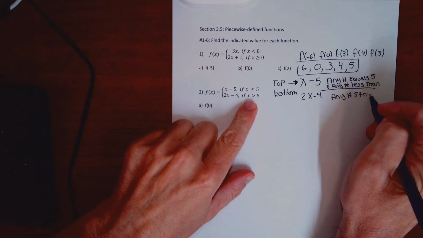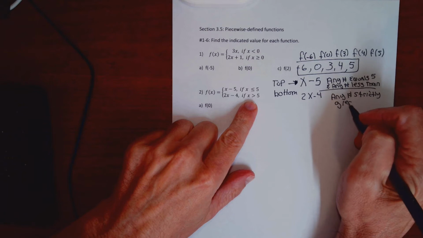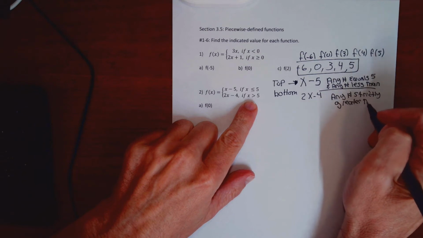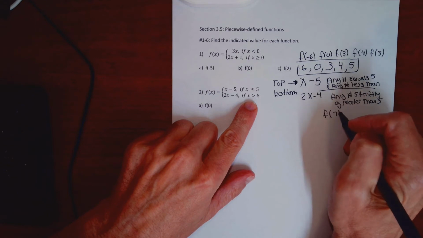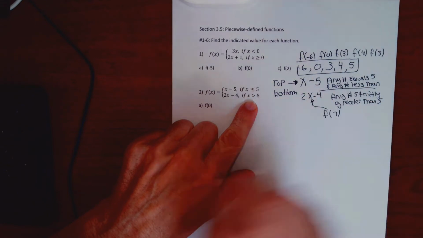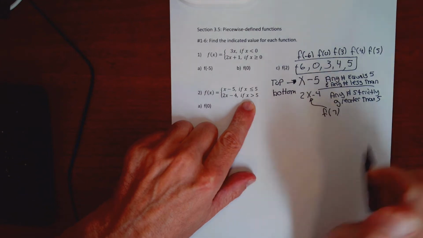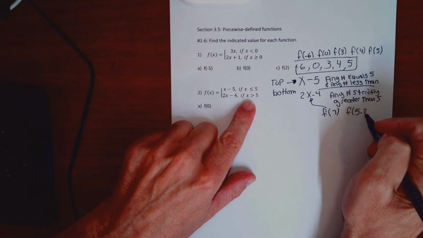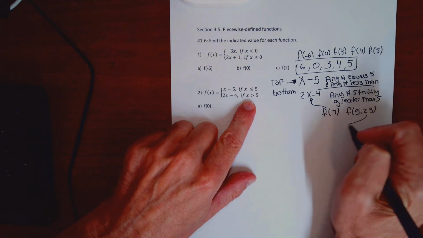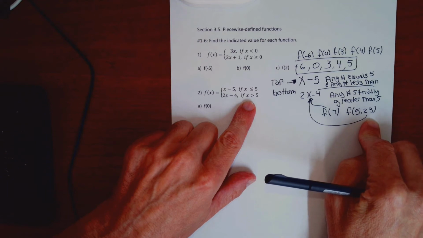Any number that's strictly greater, not equal to 5, I will plug into the bottom function. If I'm asked to find f of 7, I'm going to plug that in to the bottom function because 7 is bigger than that key number 5. Similarly, for f of 5.23, I'd plug into the bottom because 5.23 is bigger than 5.